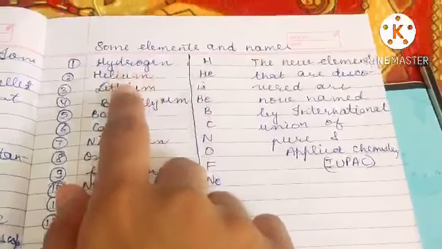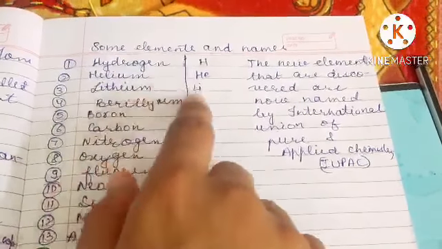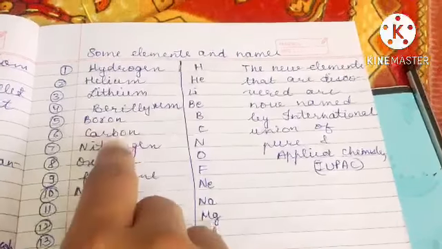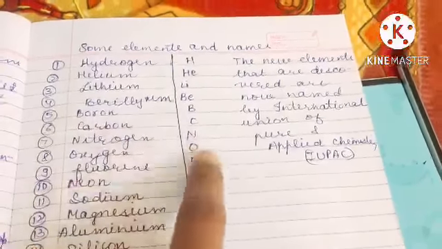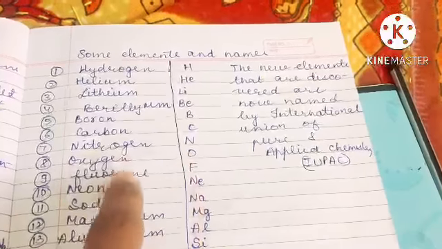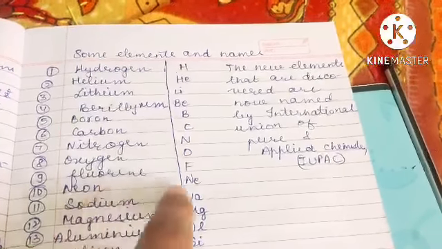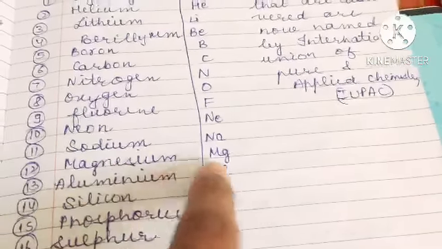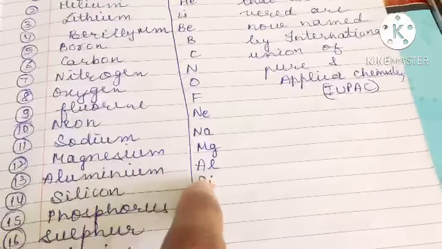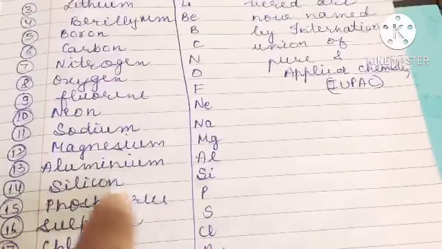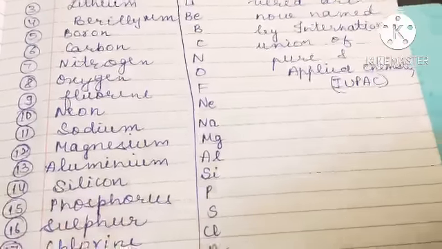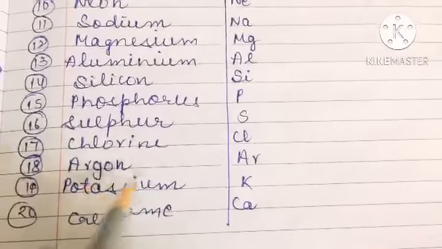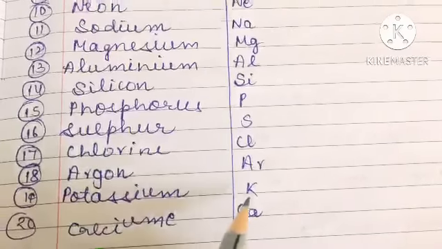Hydrogen H, helium He, lithium Li, beryllium Be, boron B, carbon C, nitrogen N, oxygen O, fluorine F, neon Ne, sodium Na, magnesium Mg, aluminium Al, silicon Si, phosphorus P, sulfur S, chlorine Cl, argon Ar, potassium K.